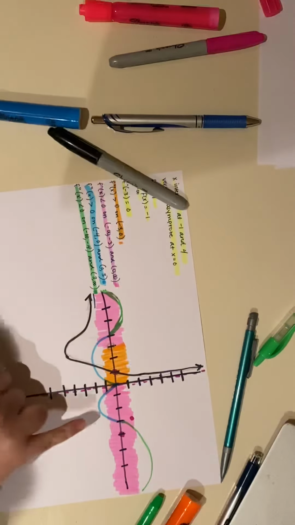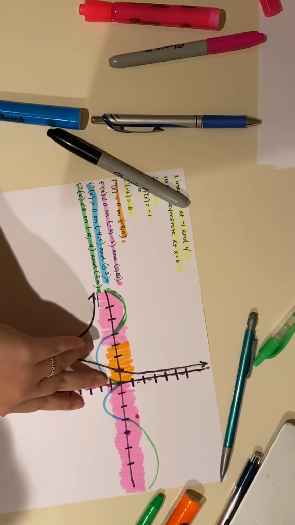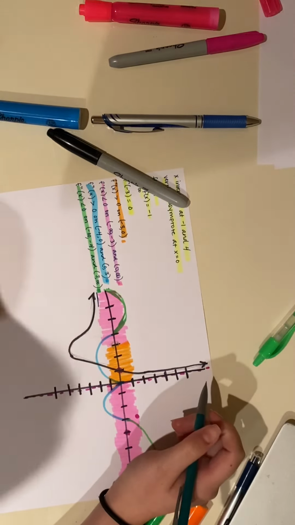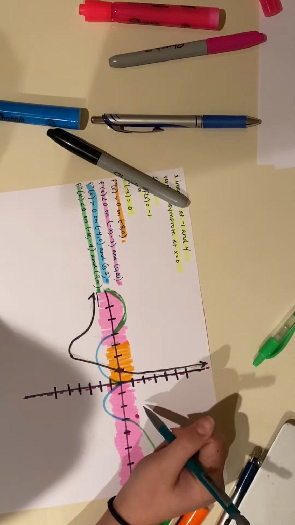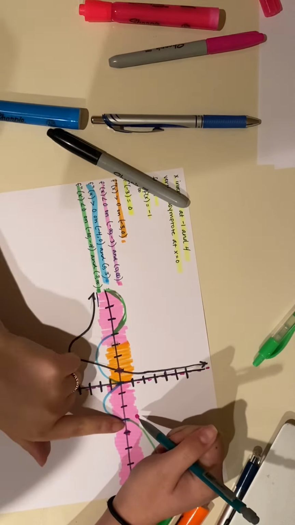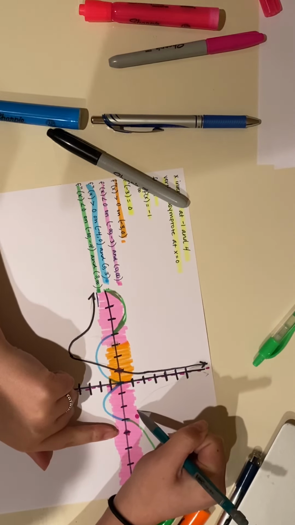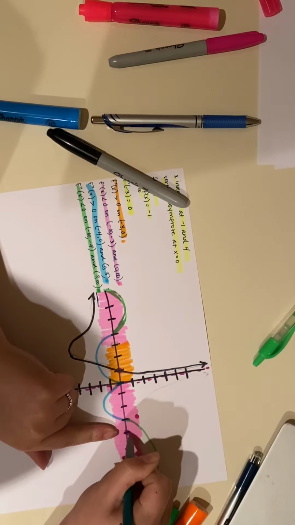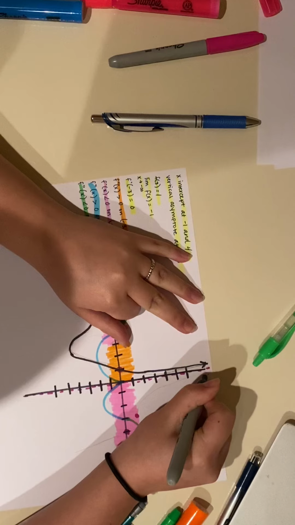And then on this side, we're going to decrease because we went from orange increasing to pink decreasing. So we have to hit this point. And it also looks like this point is a change in concavity. So we're probably going to be going from the top, going down, and then we're going to change our concavity a little bit like so, and go down like this.